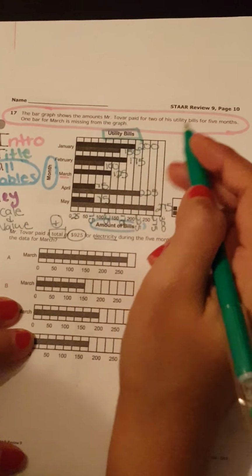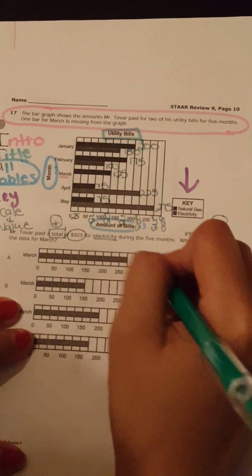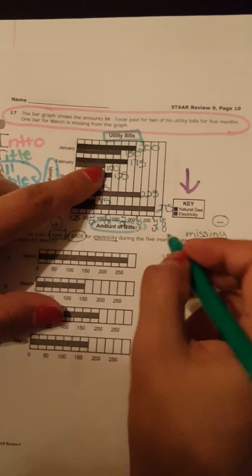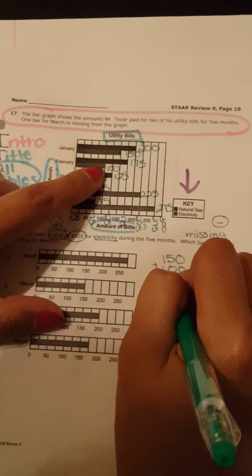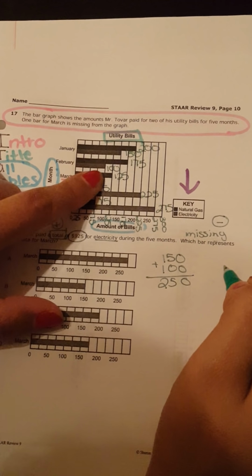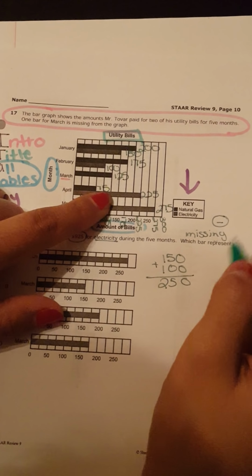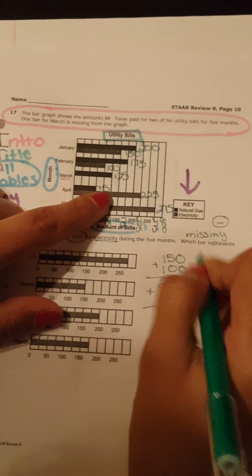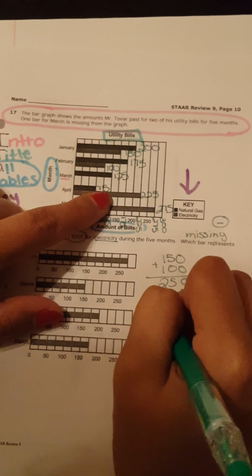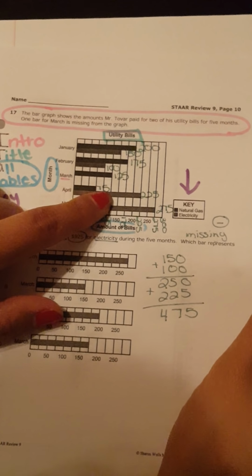The first value for January for electricity is 150. And then we have 100 for February. So I'm going to add those to get the total. I have 250. Then I have for April, I have 225. That's 475.